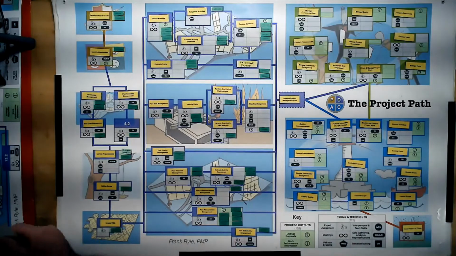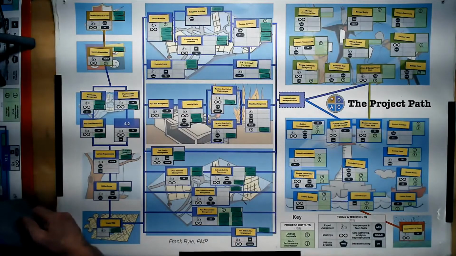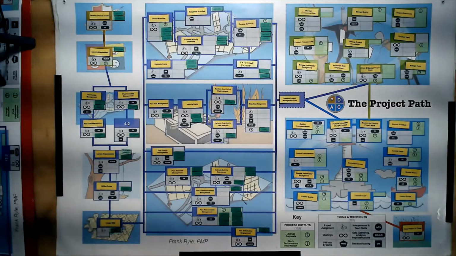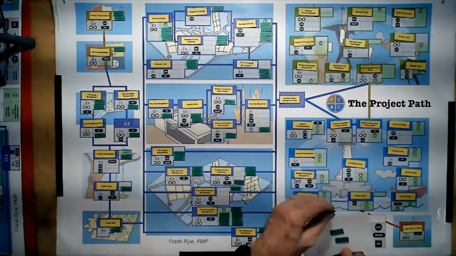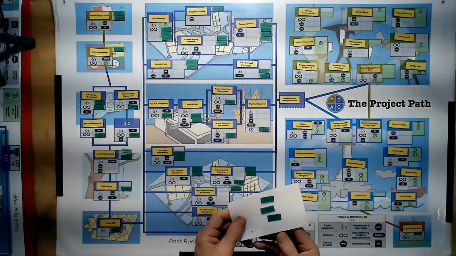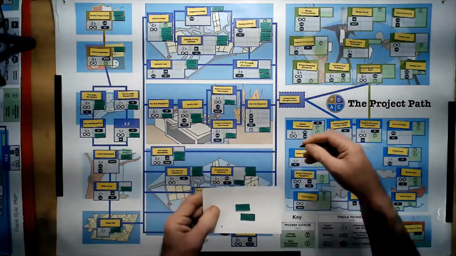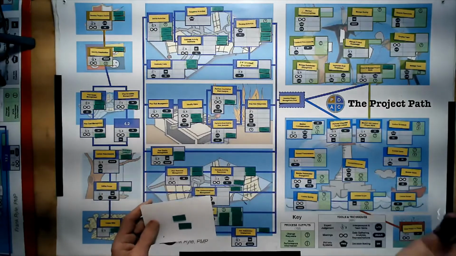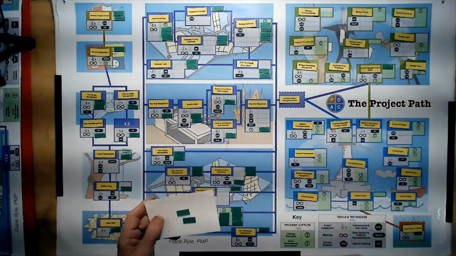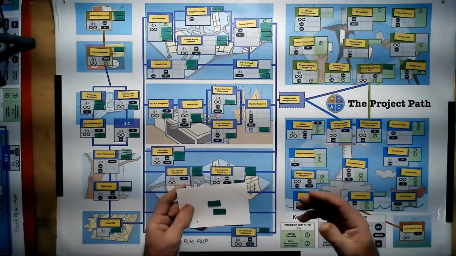So continuing on, let's have a look at some of these together. So here we are in executing, direct and manage project work. So the primary deliverable here, the primary output, is going to be deliverables. That was me reading it ahead of time. So the deliverables, this is the noise, the orchestra, this is the efforts of the team members. And so this is the main output, of course.